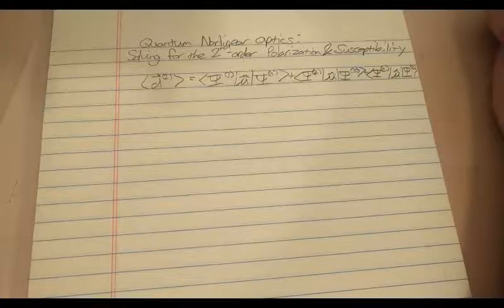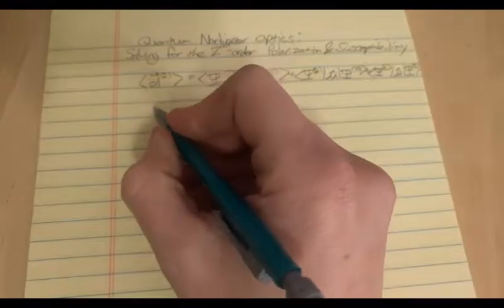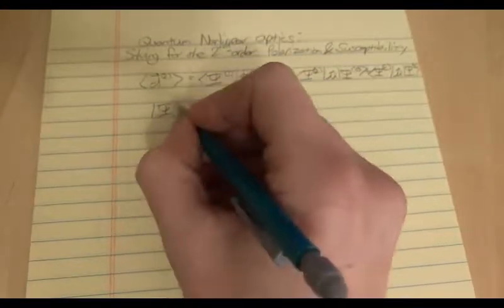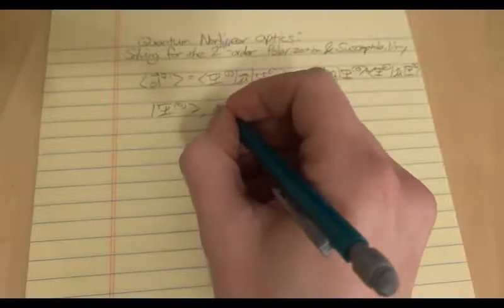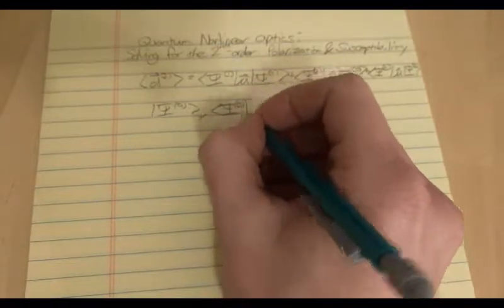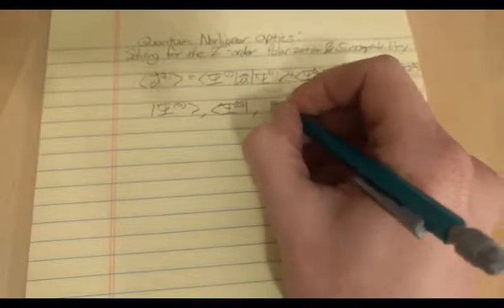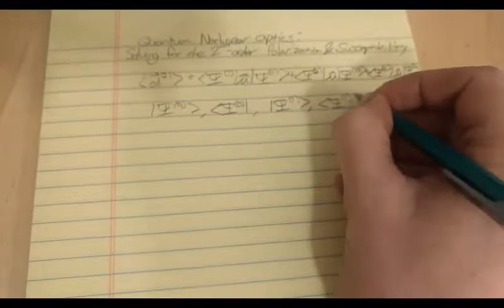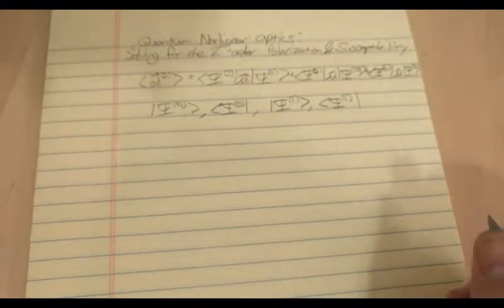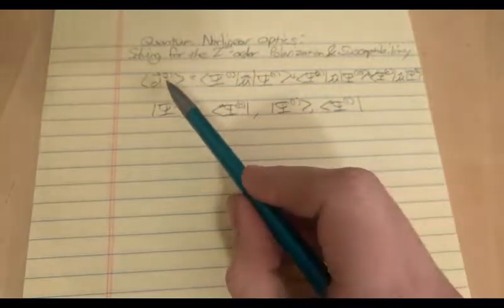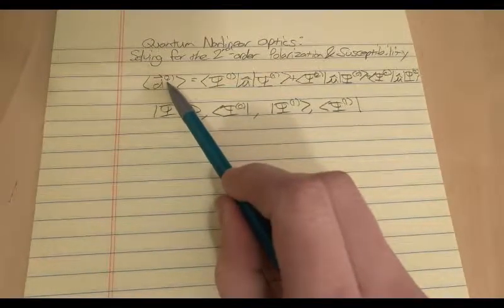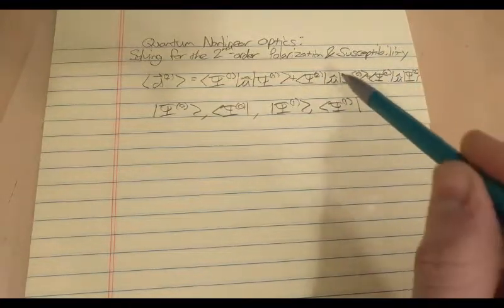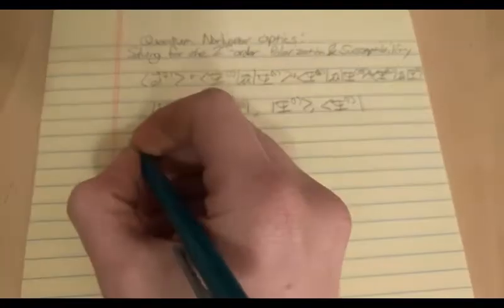So from the last video, we also have the knowledge of what the bra and the kets of psi 0 look like. So we know that. We know this. We know this one. And we know the form of this one. And now we see that in the second order perturbed dipole moment, we need to find the bra and ket of psi 2. So, to start off, I'm going to do that.